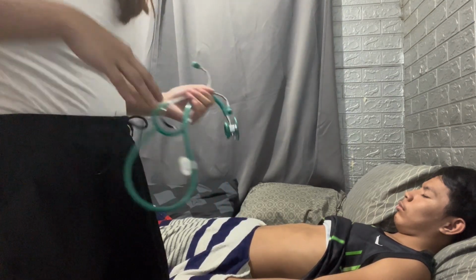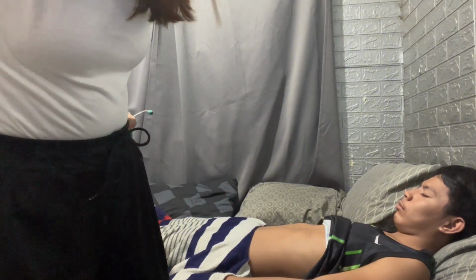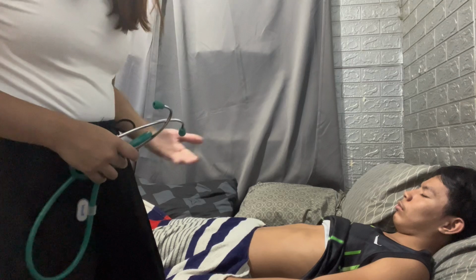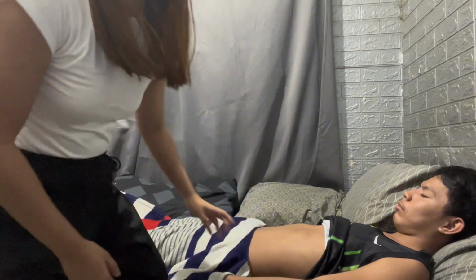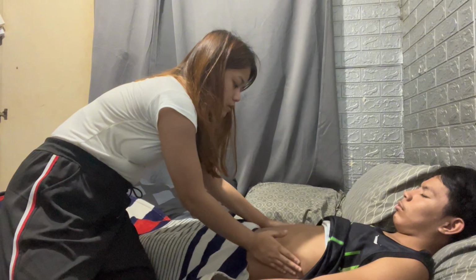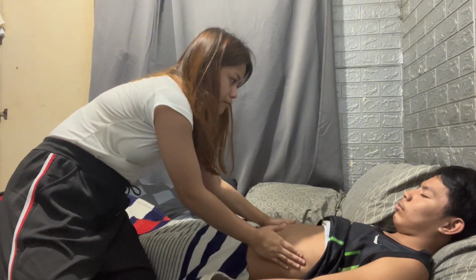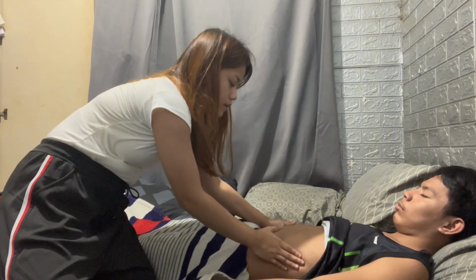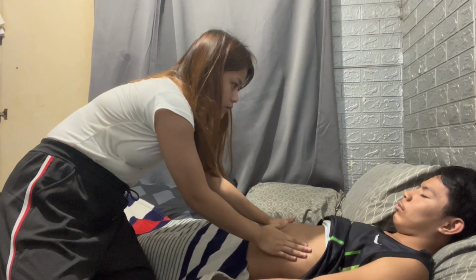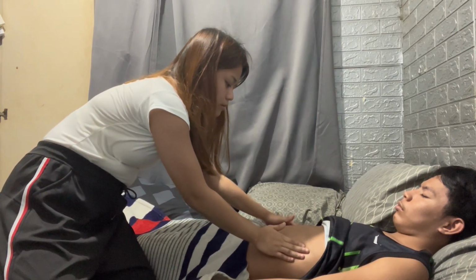So, for the spleen naman po, we need to palpate under the left rib cage while the patient takes deep breaths. Inhale.